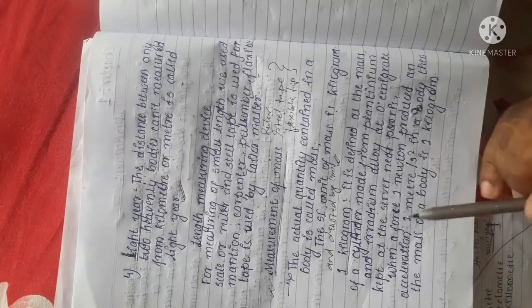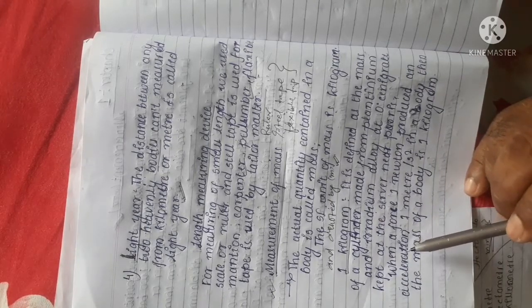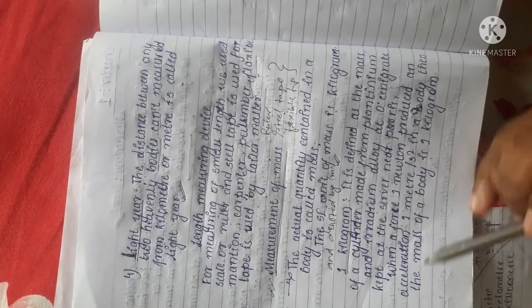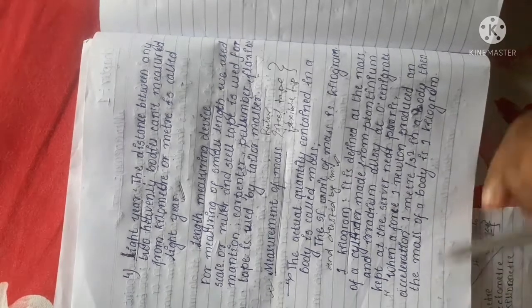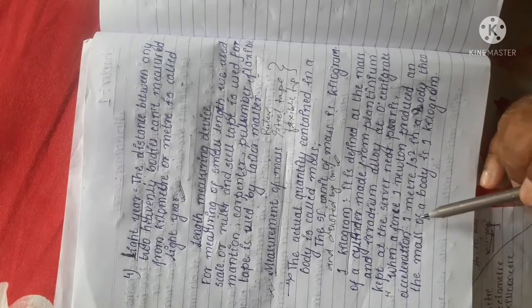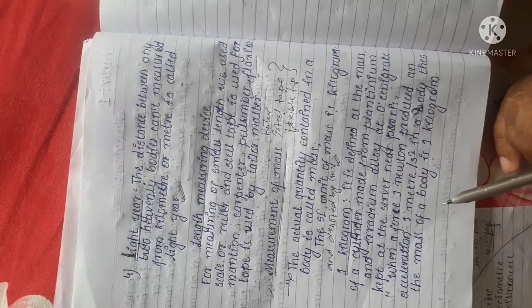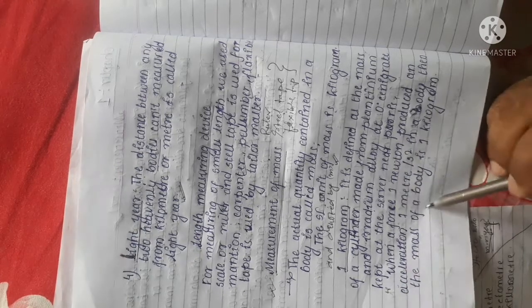That is called 1 kilogram. Now, the second definition may be defined as, when a force 1 Newton produced an acceleration 1 meter per second square in a body, then the mass of a body is called 1 kilogram. That's all.